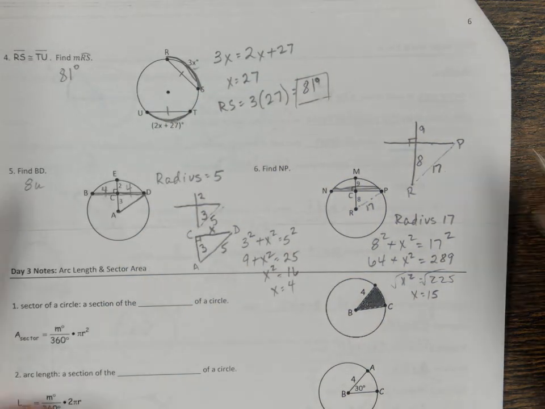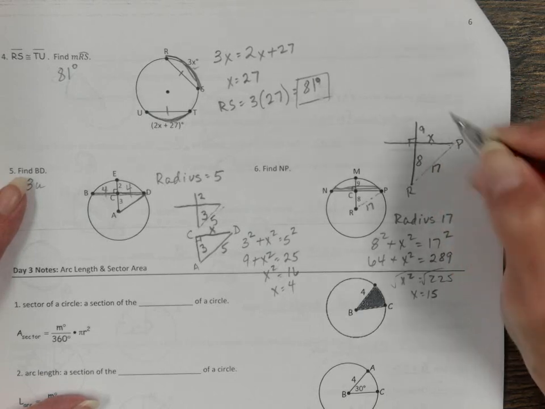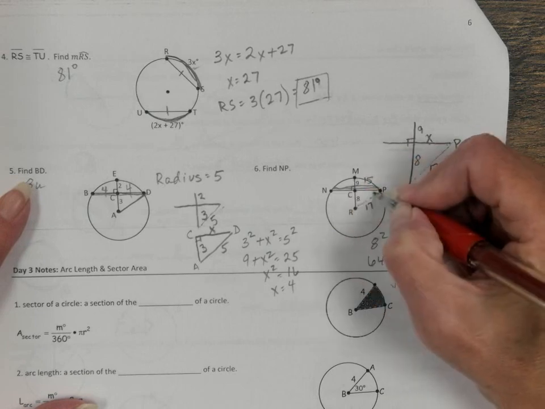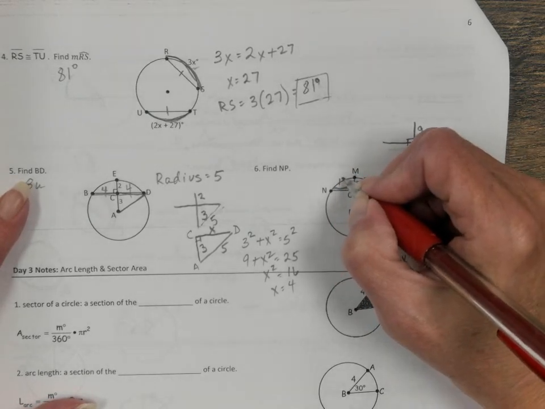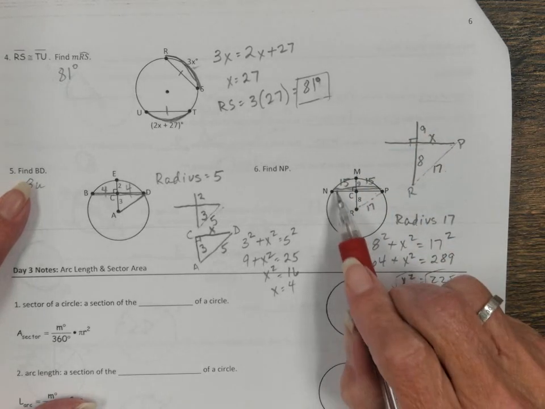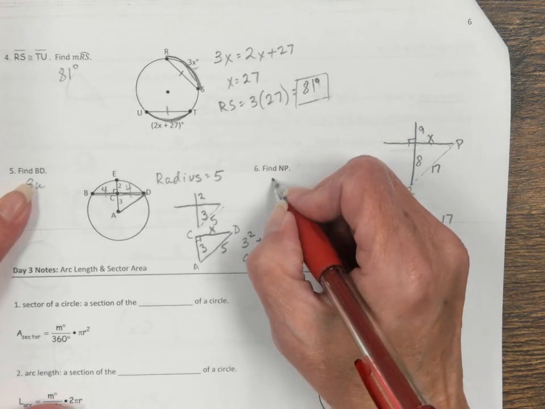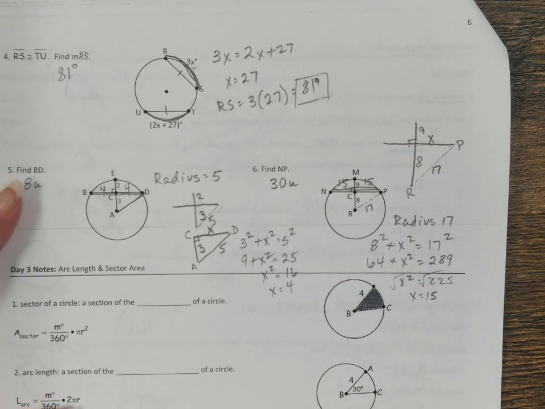Now, I'm not done, guys, because remember, this is the part I found. So if this side is 15, and I know that this right angle with my radius and my chord creates a bisector, then this side is also 15. So a walk all the way from N to P is going to be 30 units. And that is my final answer for number 6.